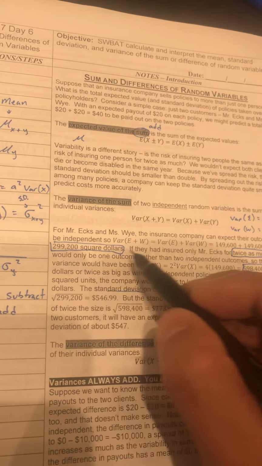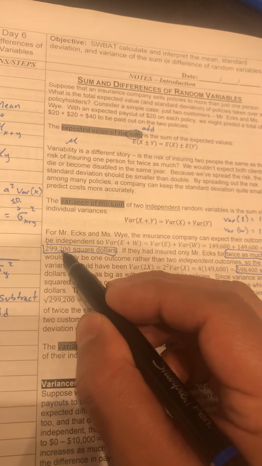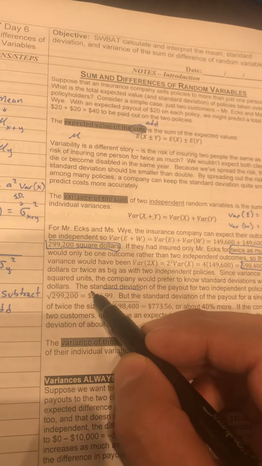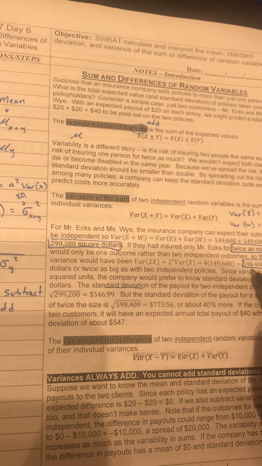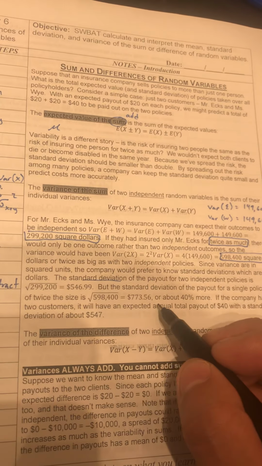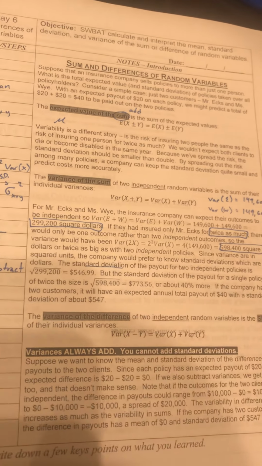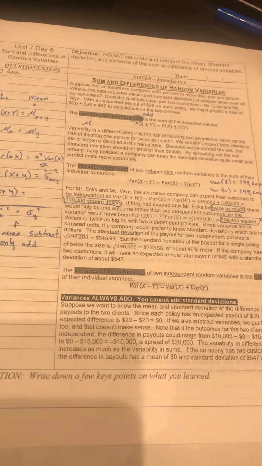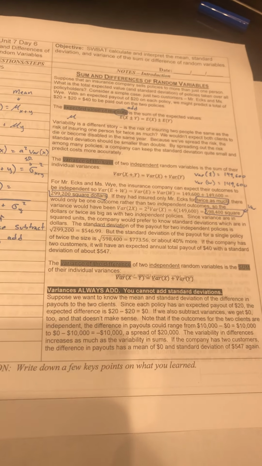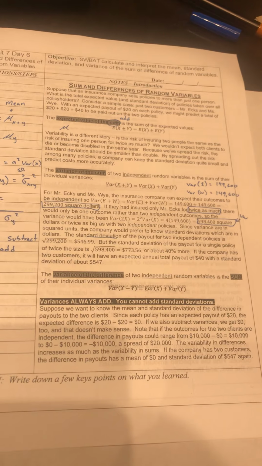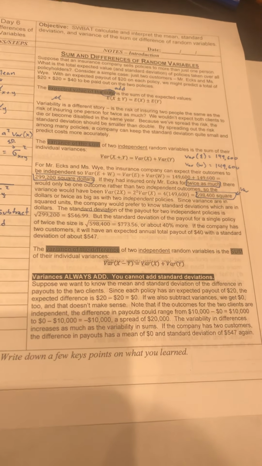So your first one, 299,000, we take the square root, that's going to be the first standard deviation. And then for the next one, you take the square root, that's going to be the second standard deviation, okay? So that's what this paragraph is saying. Again, read it so you can understand it more in depth.